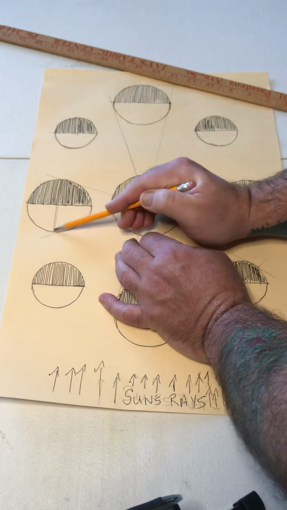So I go from our focal point here, I draw a line up, I go again from our focal point to there, and I draw a line up. And then where they meet at the circle, right there and right there, I'm going to draw a line across like that. All right? I've got two more to do.